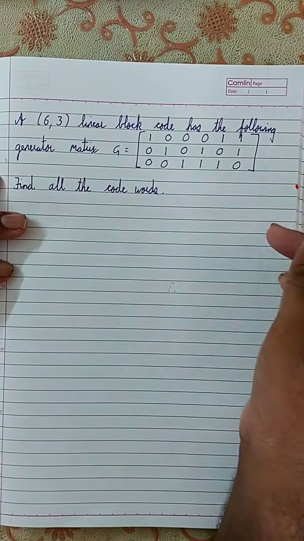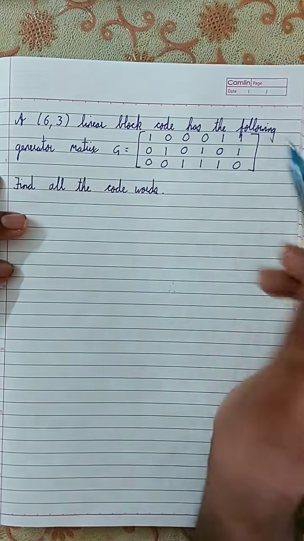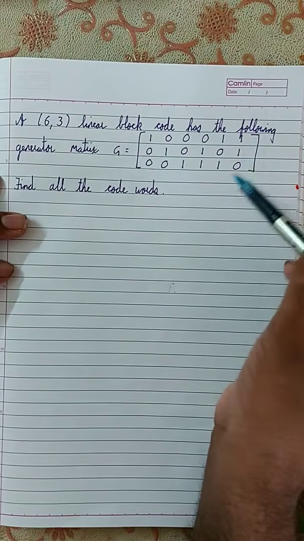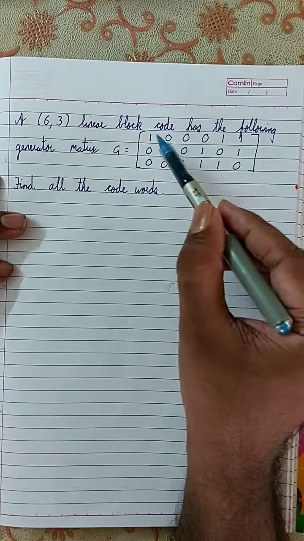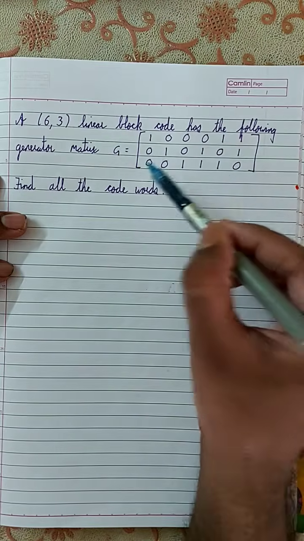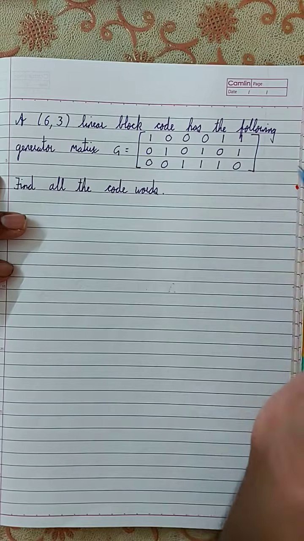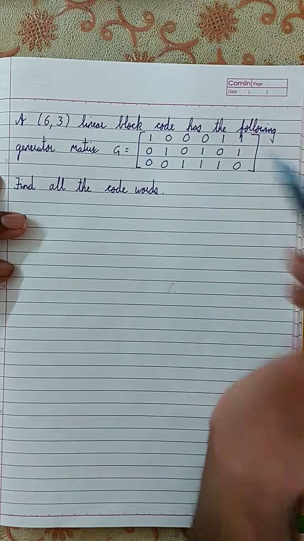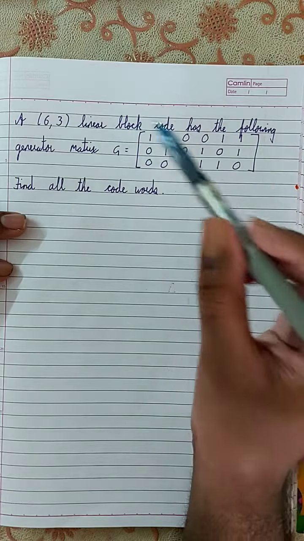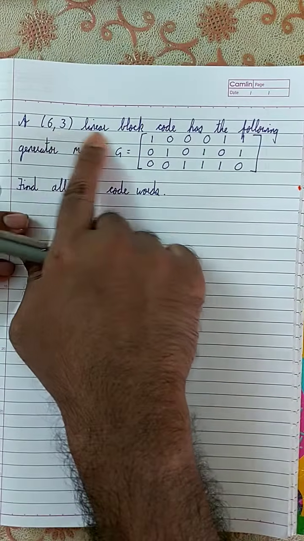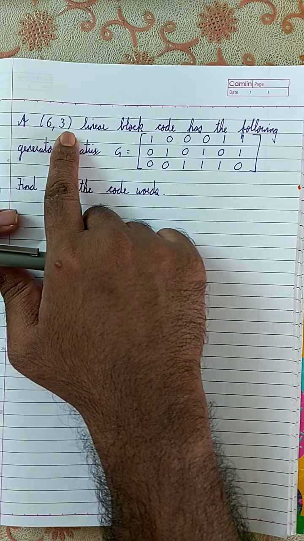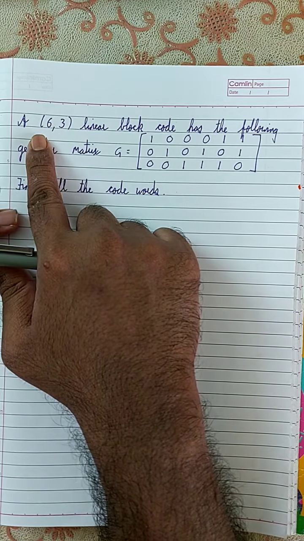Look at this question. A (6,3) linear block code has the following generator matrix. Now look at it. G is equal to 100011, 010101, 001110. So this is the generator matrix. They are saying it's a (6,3) code. As soon as you know it is a (6,3) block code, you should understand that the input bits are 3 and the output bits are 6.